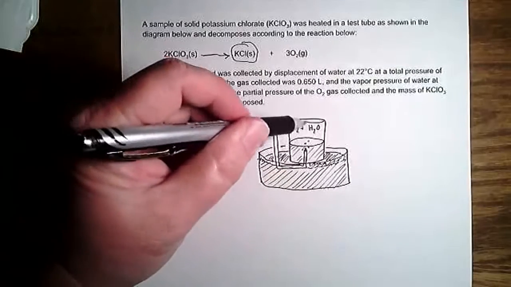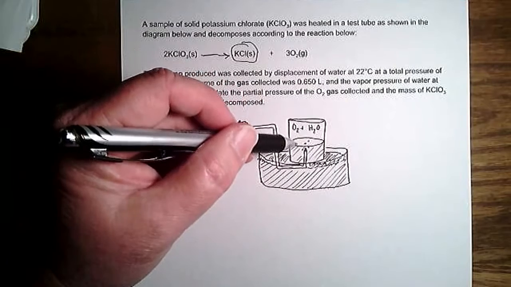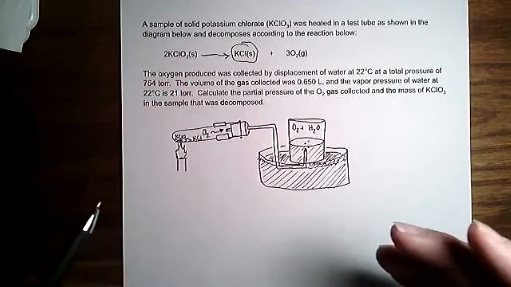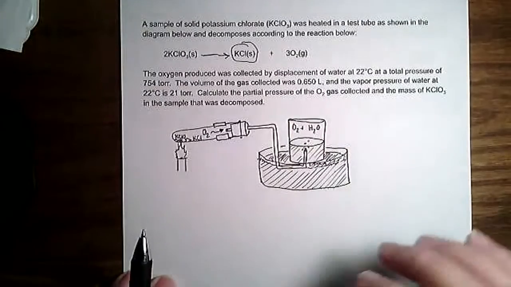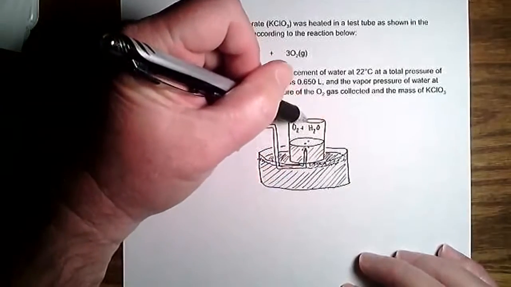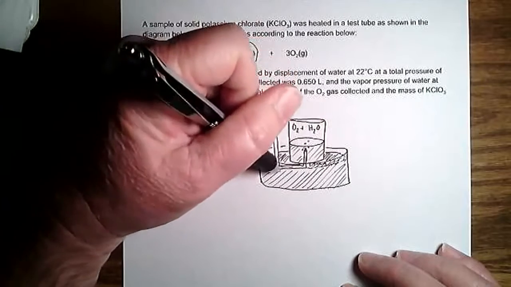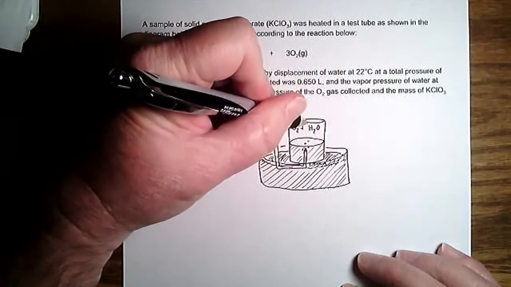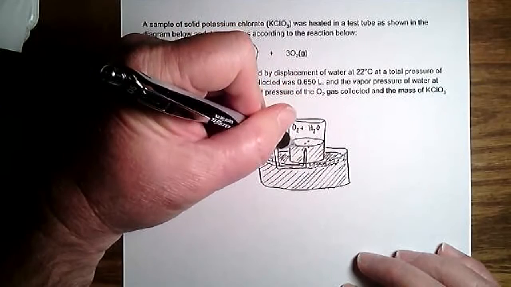Now, this container would have been completely filled with water to start with, much like if you were in a swimming pool with a plastic tumbler and you filled it with water and then lifted it part way out. Water would be all the way up to the top. So as the oxygen made its way down this tube, it would bubble through that water to the top of this container and fill this container up.